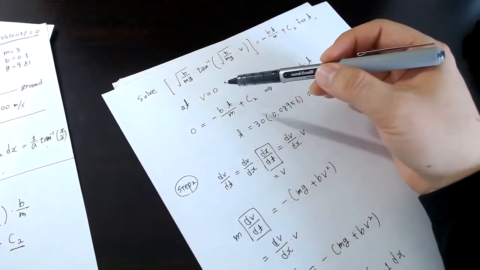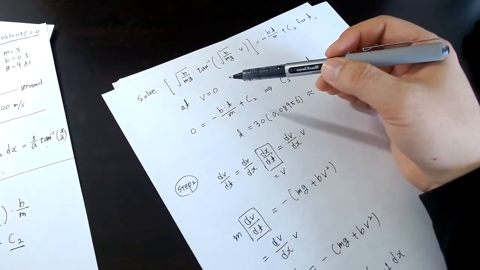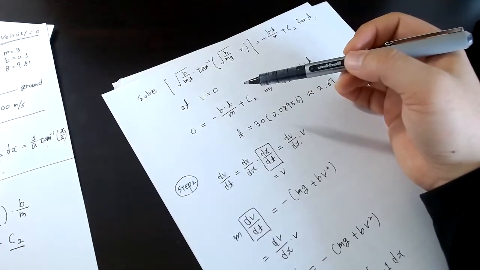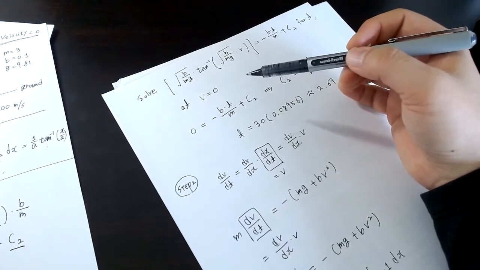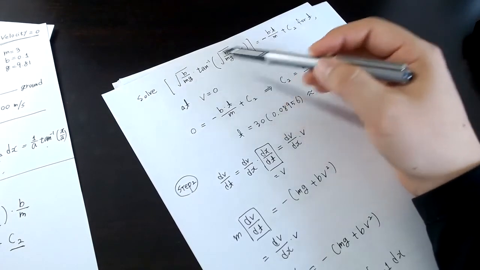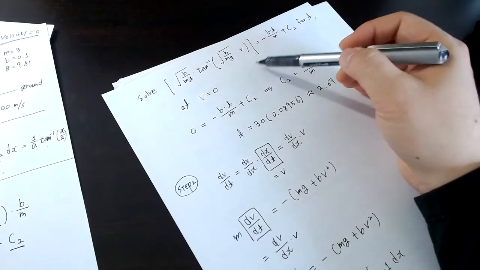Because we want to figure out the time when the object reached the maximum height, which means that the velocity equals 0. Because when it reached the maximum height, velocity should be 0, right? So we plug in 0 into v. Then everything is known except for t. So this is an equation for t.